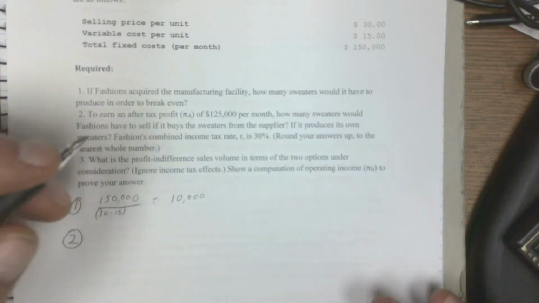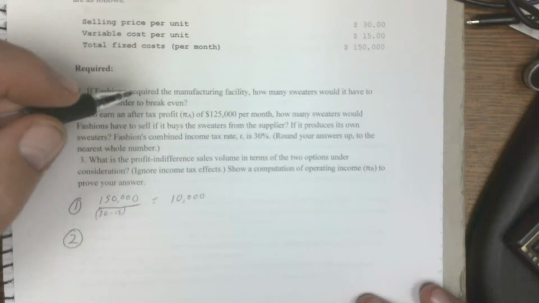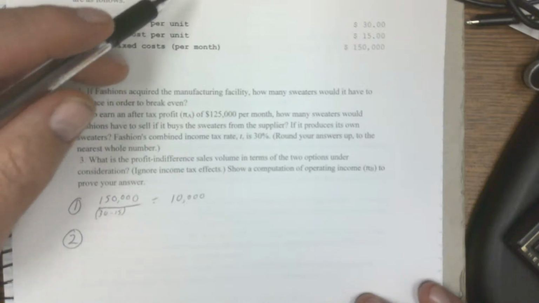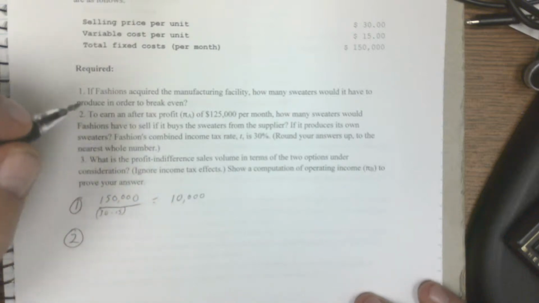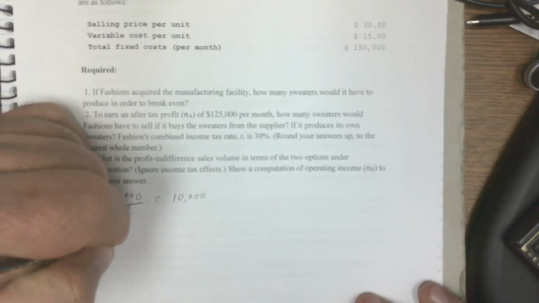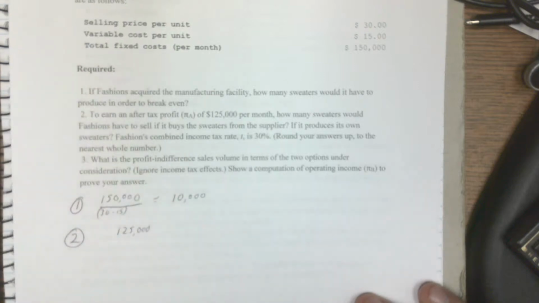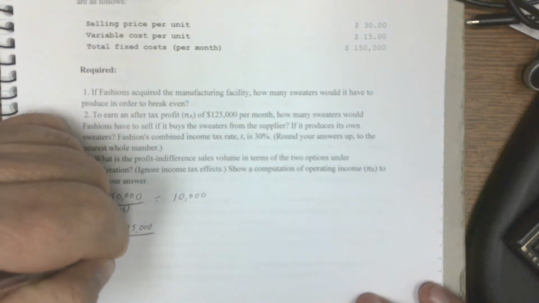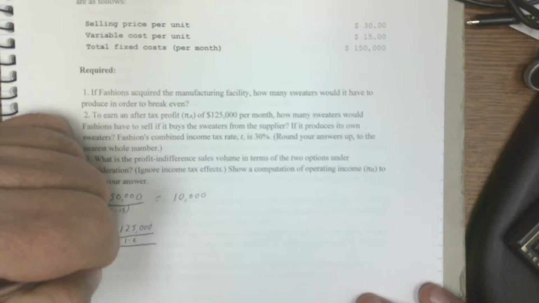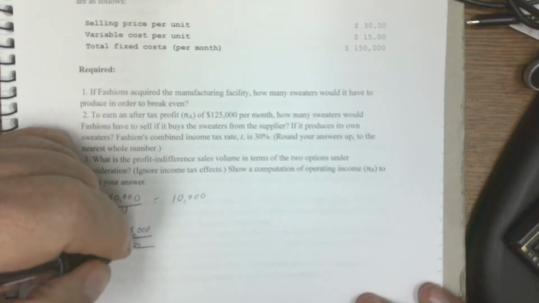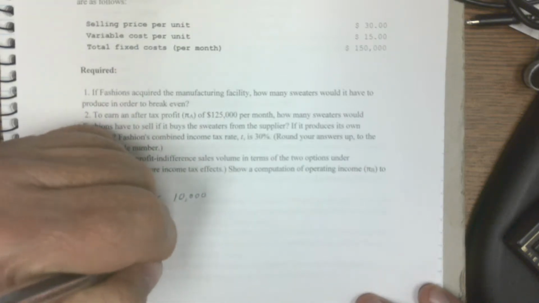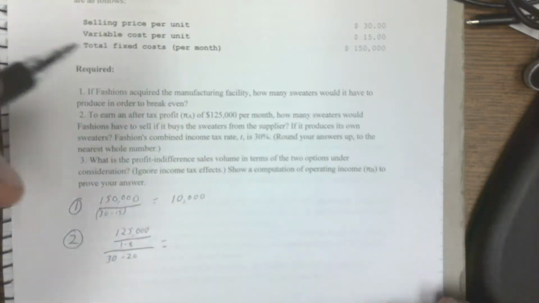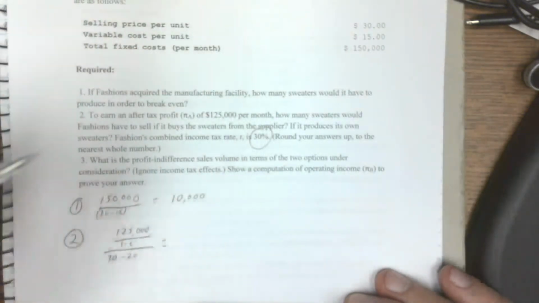Okay, if it buys the sweaters from the supplier, remember it has no fixed costs. So then we only have to worry about the after-tax profit of $125,000 divided by 1 minus the tax rate, all that divided by the contribution margin, which we were told is the $30 minus the 20, which is 10. Okay, so the tax rate we're told is 30% right here.